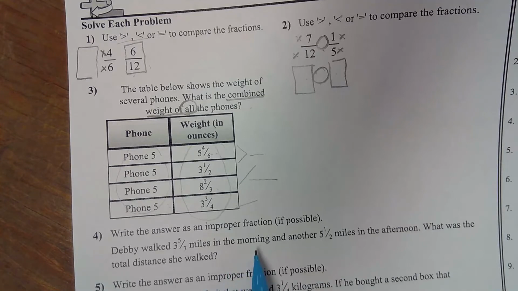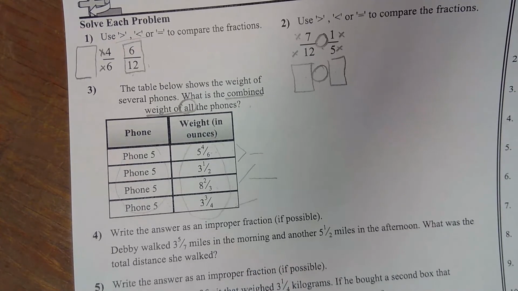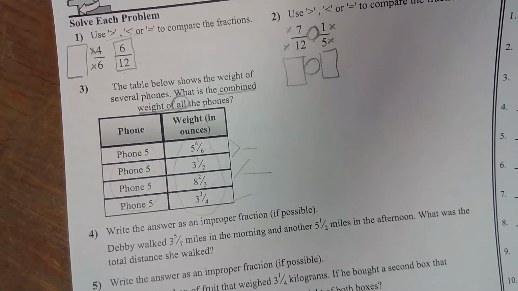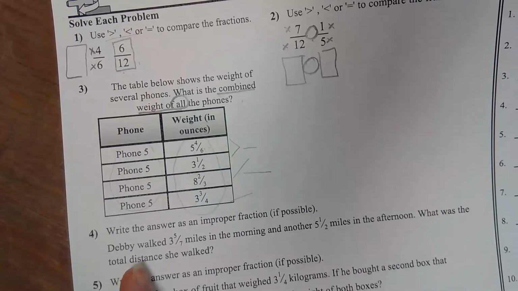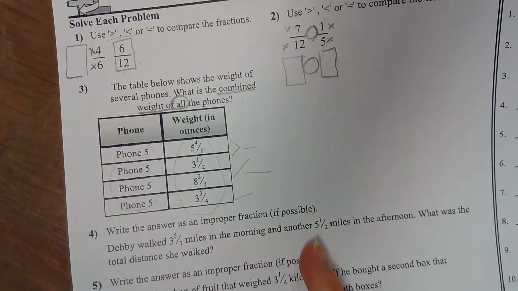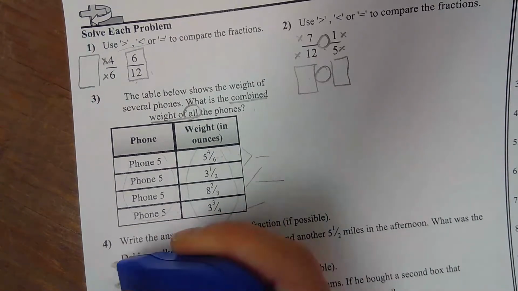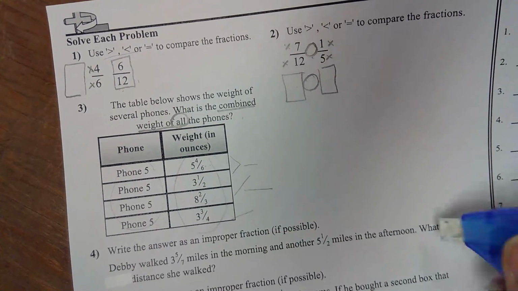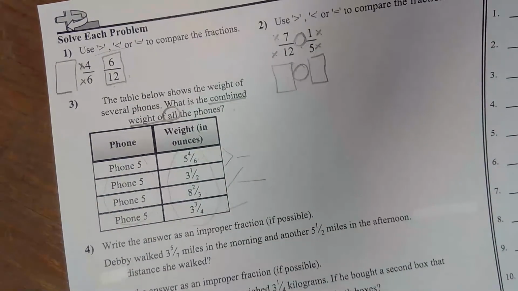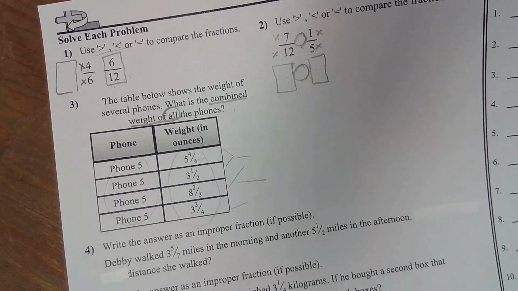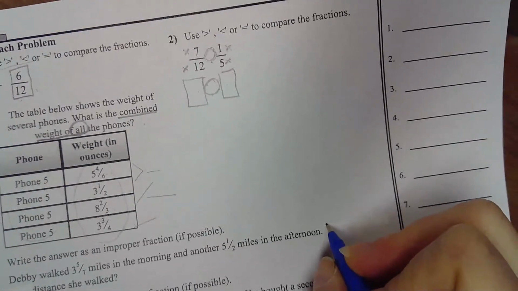Number 4, I want you to change number 4, so be very careful. Number 4 gives you 3 5/7 of a mile, 5 1/2 miles. It asks the total. I do not want the total distance. I want to know how much farther she walked in the afternoon.